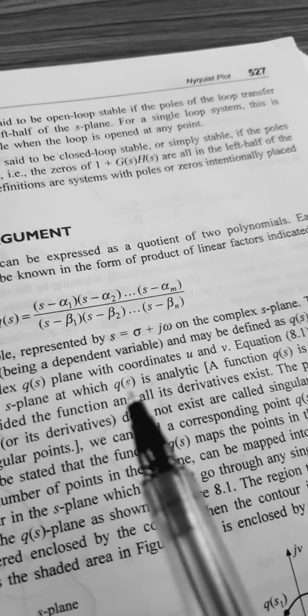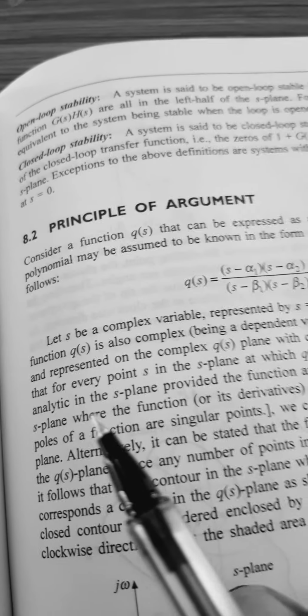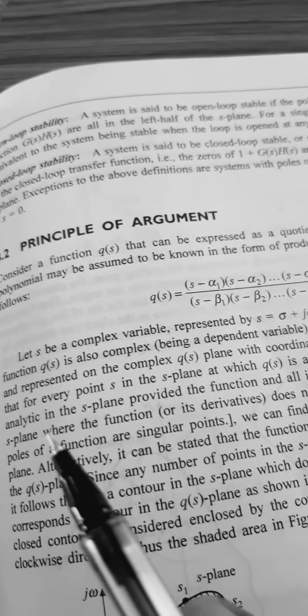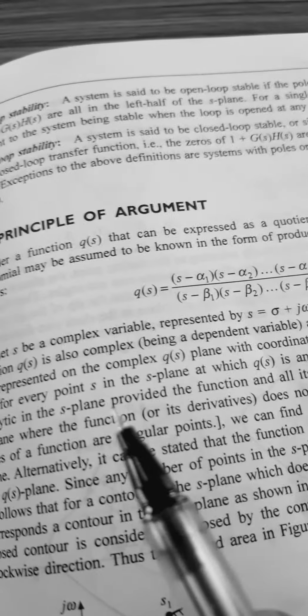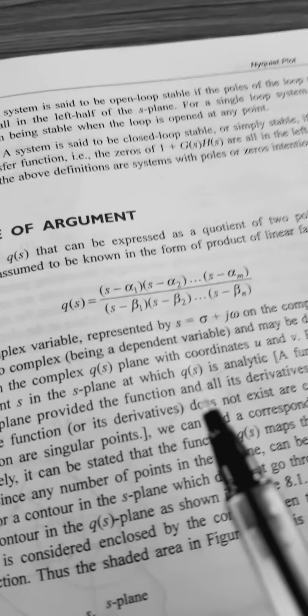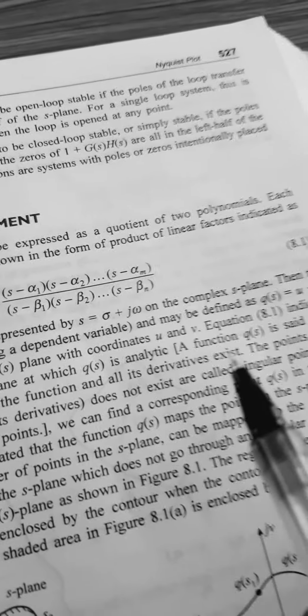Here a function q of s is said to be analytic in the S plane provided the function and all its derivatives exist.